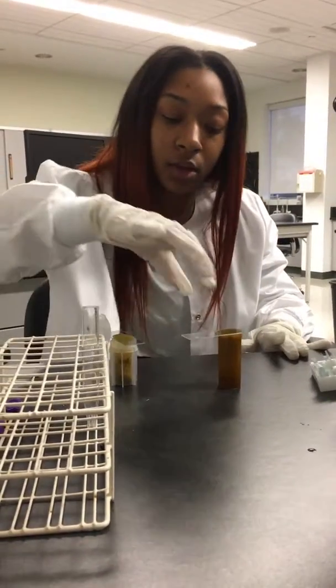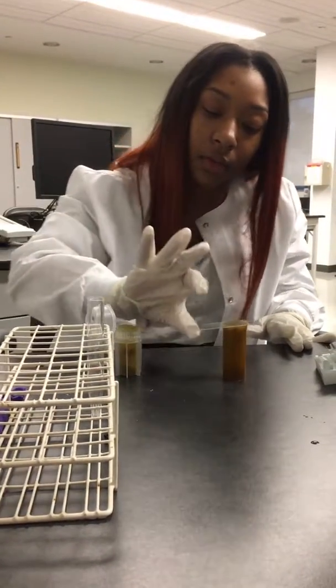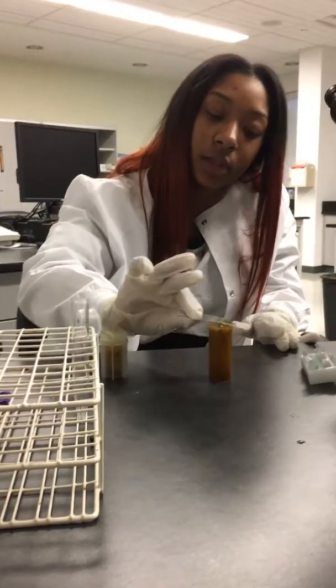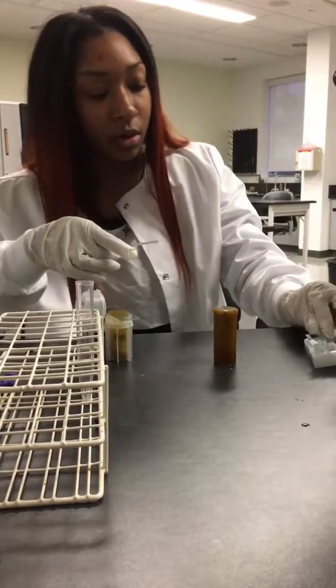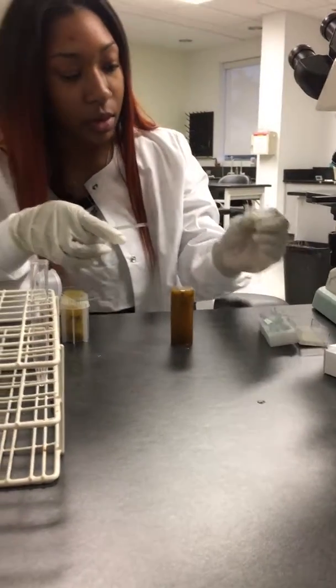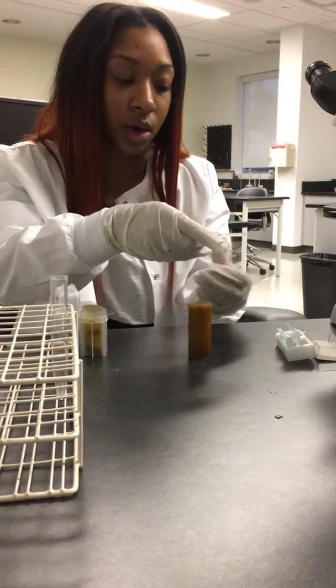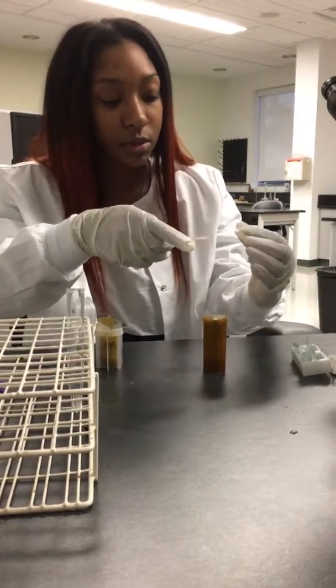Okay, so after you've waited the allotted 10 minutes, you want to go ahead and remove your slide from your sample. You want to place the cover slip. Try to place it at an angle so that you don't get a lot of air bubbles.